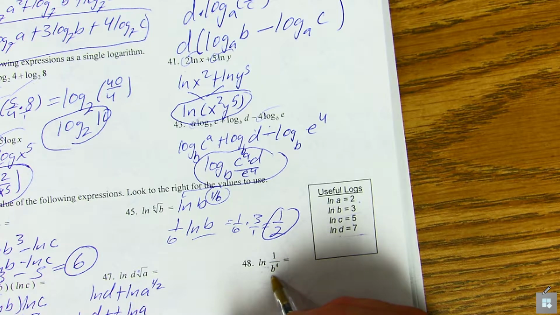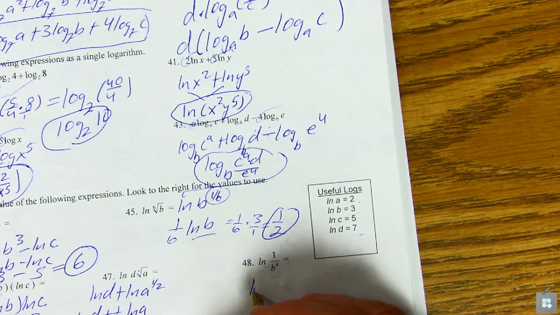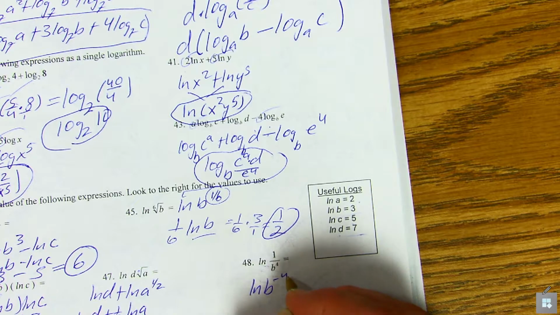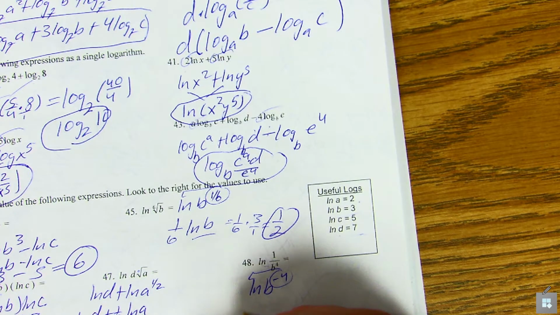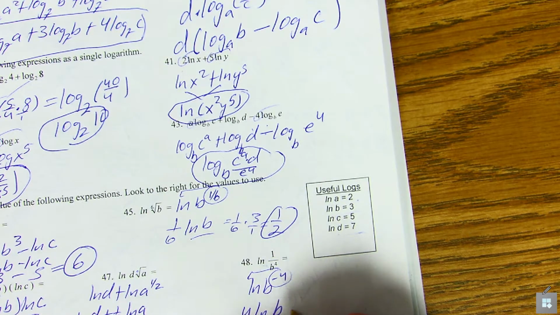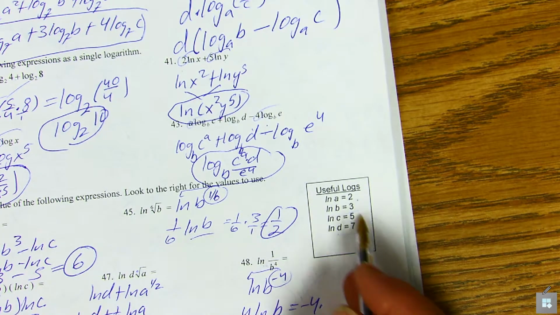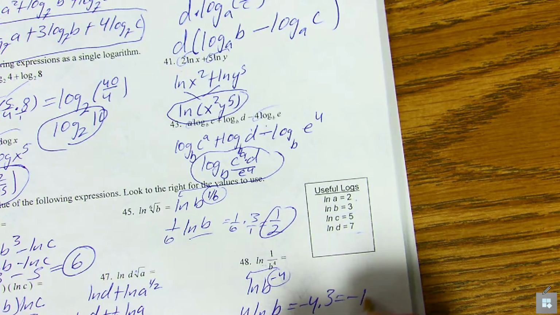ln of 1 over b to the 4th. Really, that's the same thing as ln of b to the -4. Bring the -4 down in front. -4 times the ln of b, which is -4 times 3, which is -12.